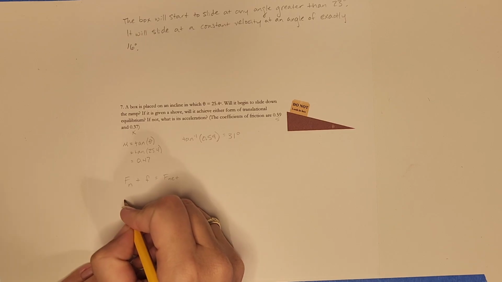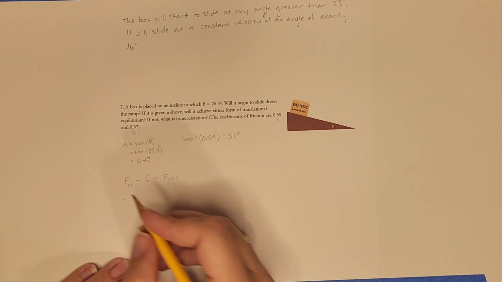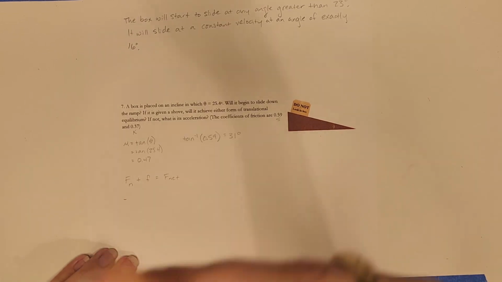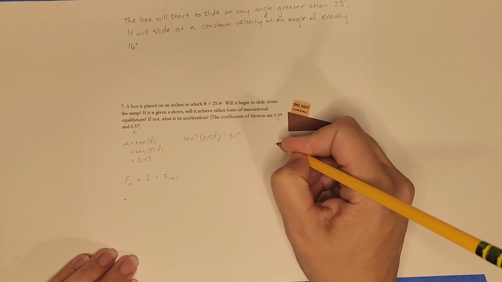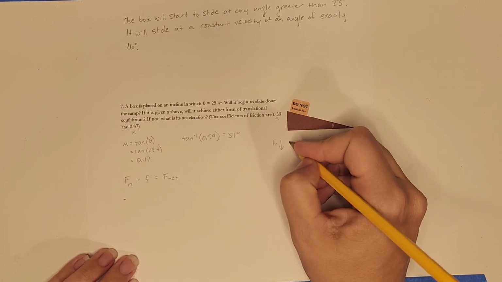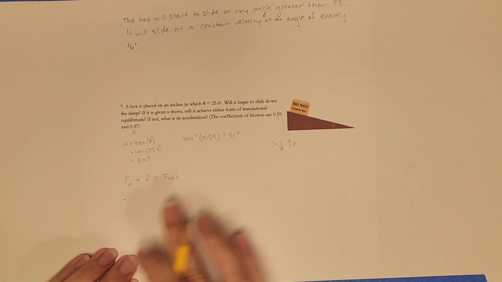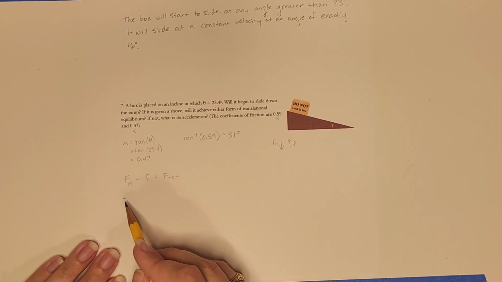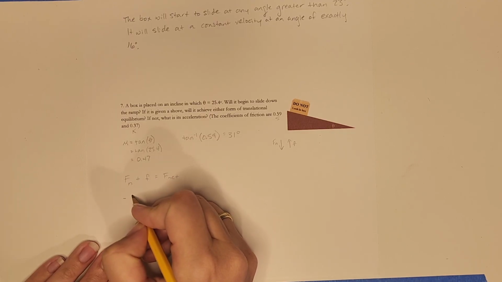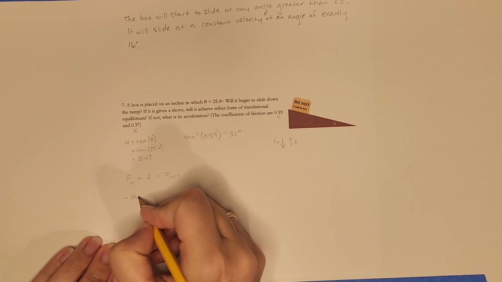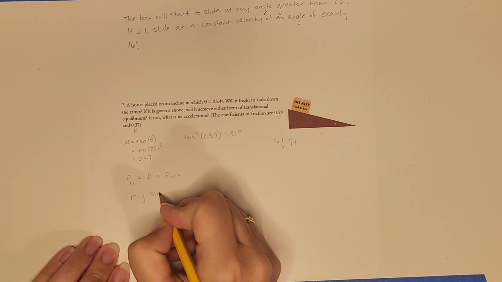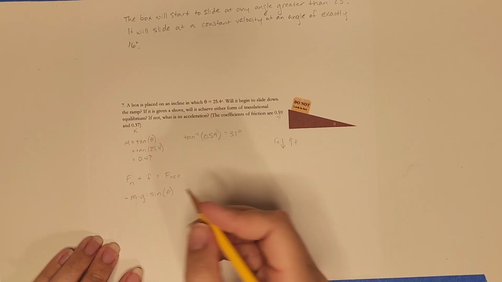So when we're doing the normal force, we have a negative in front of it because the normal force is going down, pushing down, and our friction is pushing up. Okay, and so we're giving a negative sign to these just to denote direction. And so our normal force is going to be our mass times gravity times the sine of theta.